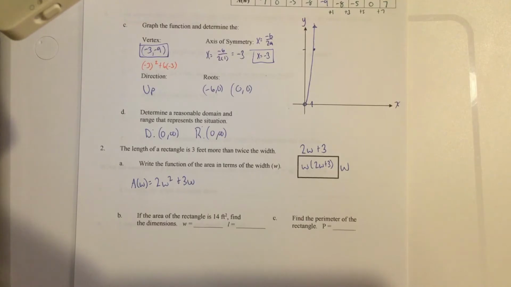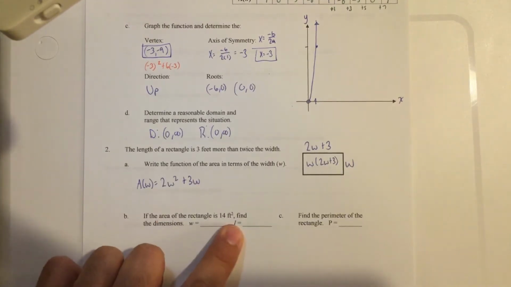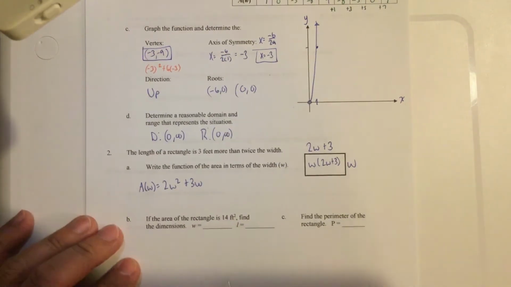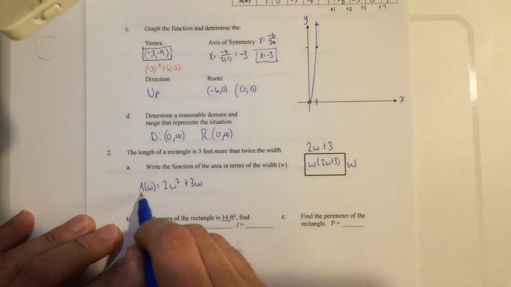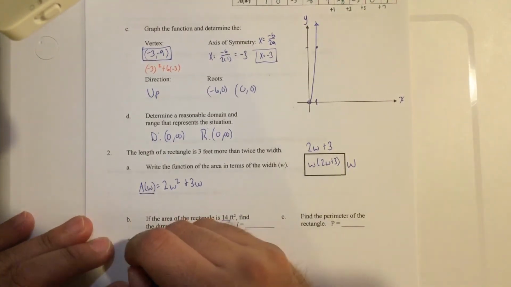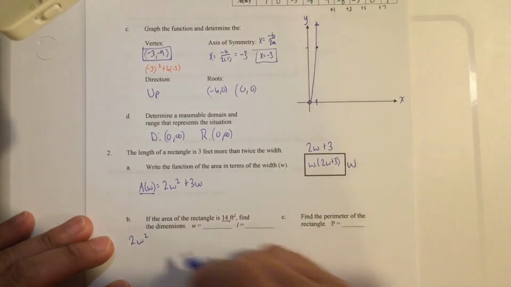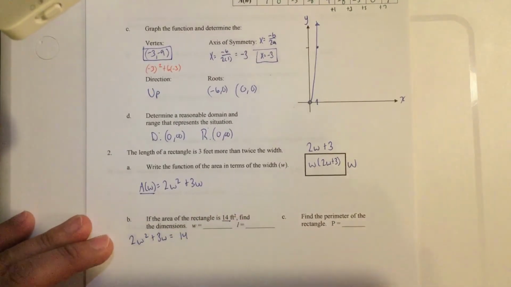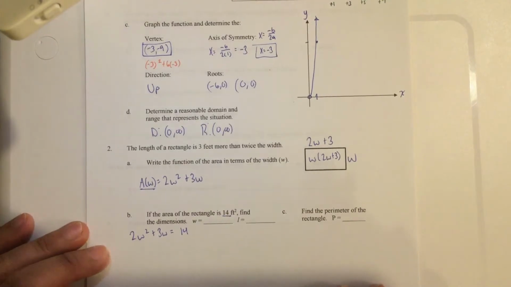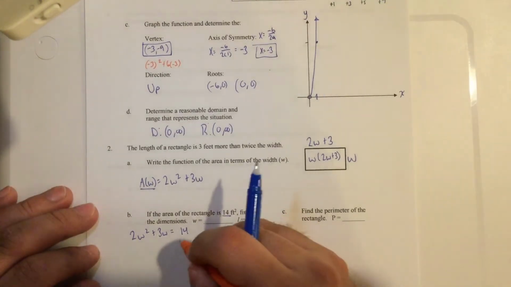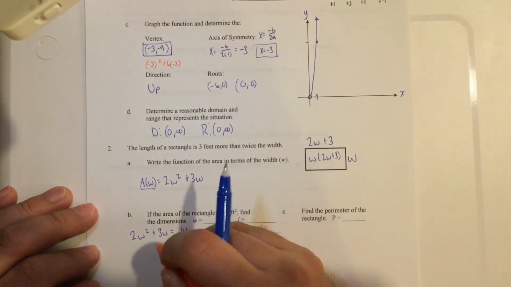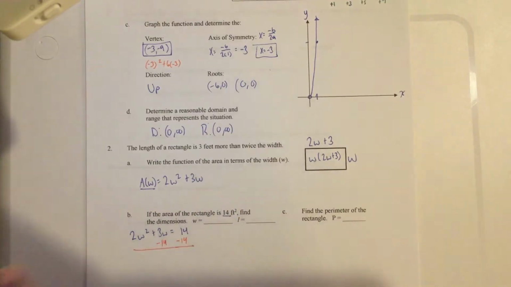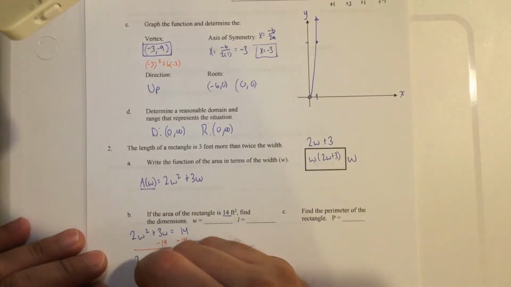It says, if the area of the rectangle is 14 feet squared, find the dimensions. So this 14 is going to go in for the area right there. So 2W squared plus 3W is going to equal 14. So we're going to solve this. We're going to go ahead and move the 14 back to the same side as the other terms, and then we're going to attempt to factor this.